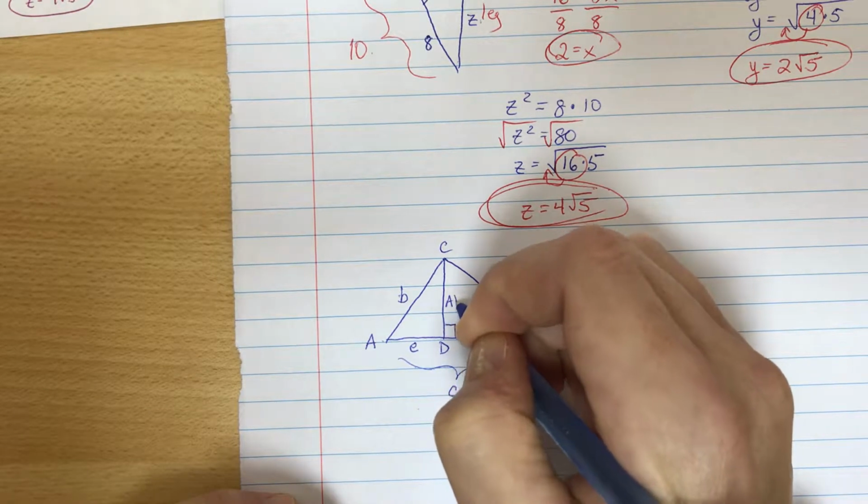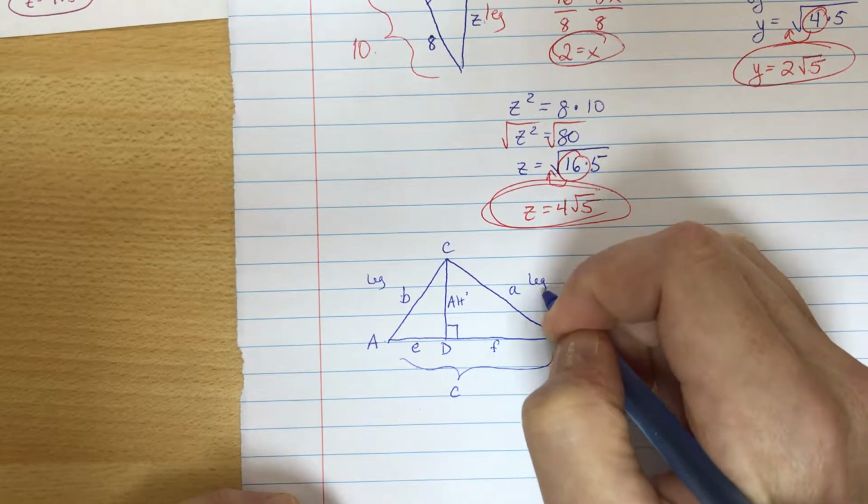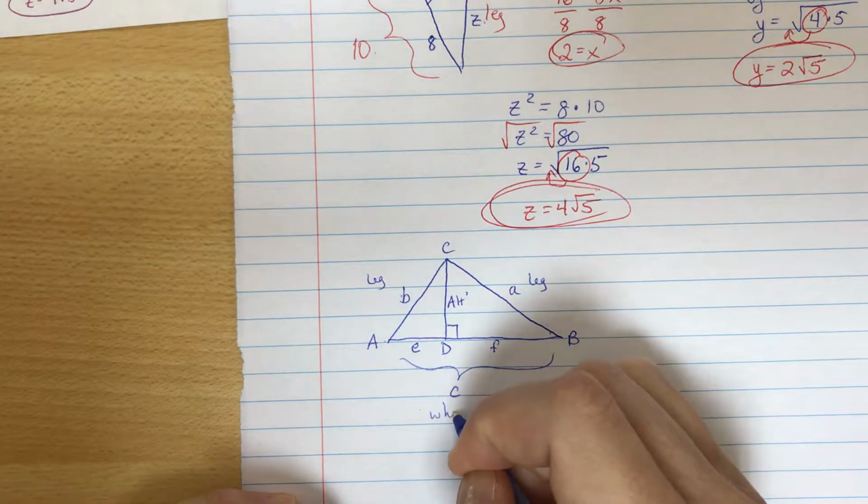Okay, here's the altitude. Here's a leg, and here's the whole hypotenuse.